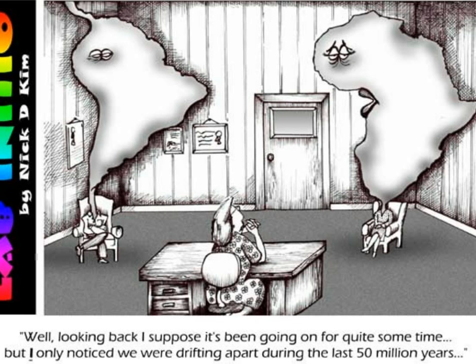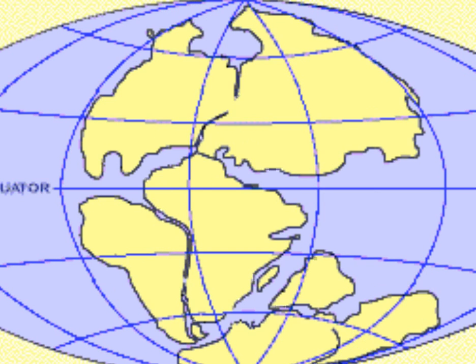Again, another illustration. Here's the man on the left, the woman on the right, and they've been slowly drifting apart for 50 million years. It's kind of a marriage joke, I guess you could say, but again, illustrating the separation between the 2 over time. But you can see here the puzzle piece. If you put all the continents together, you can see visually that it looks like a puzzle, and you can probably fit these pieces back together. That's one piece of evidence that supports continental drift.